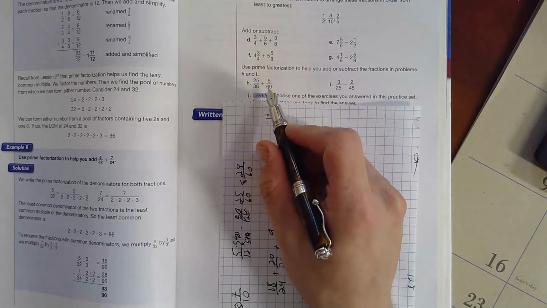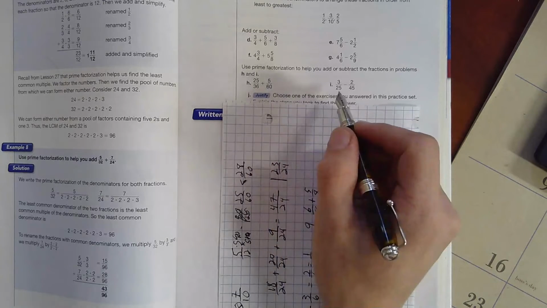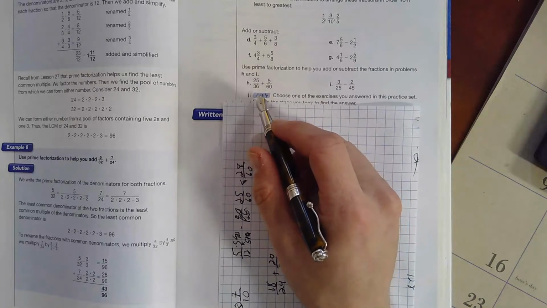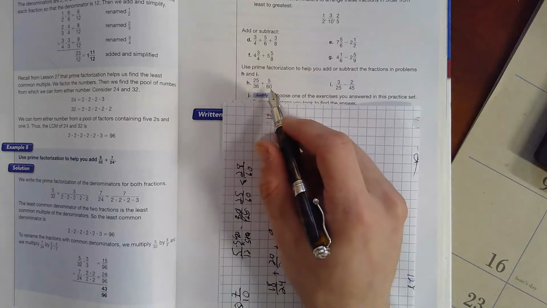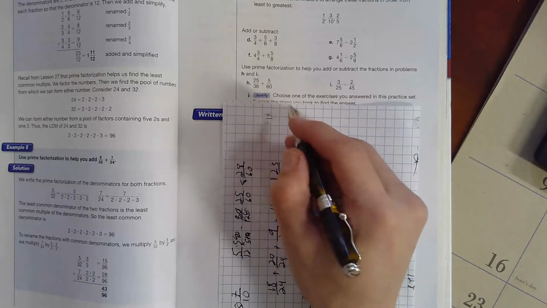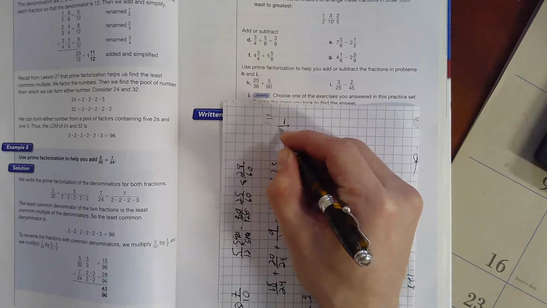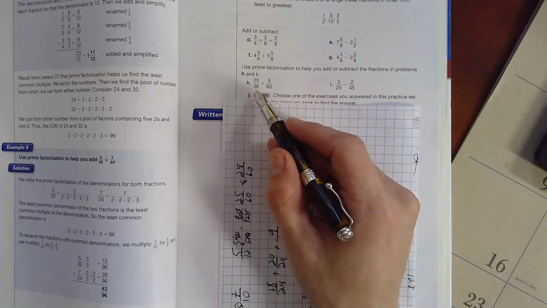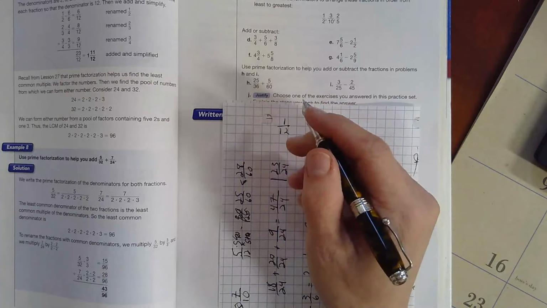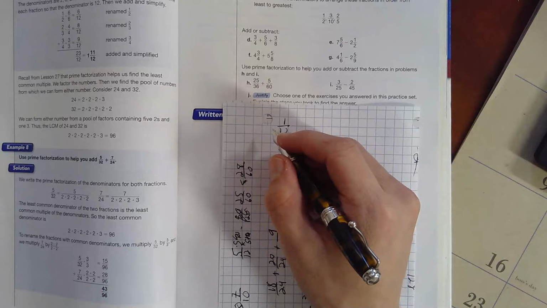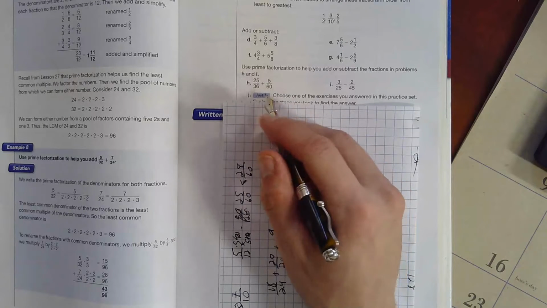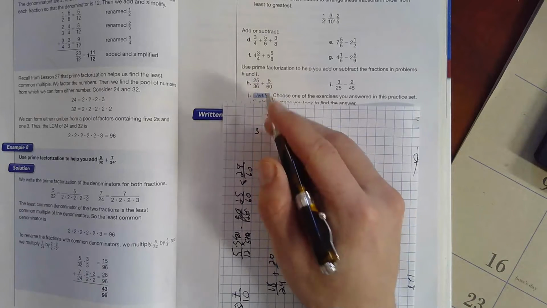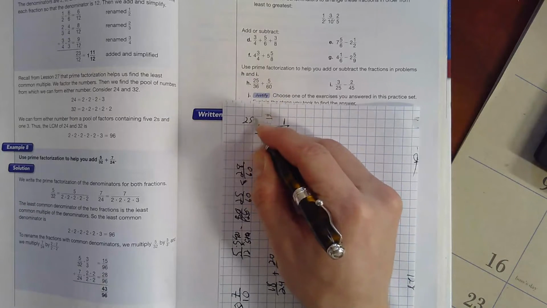So here we're just going to go ahead and, instead of making it bigger, we're going to make them smaller, but we're going to try and make them smaller to the same level. 1/12 and 36 goes into 12. 3 times, so that's 25 divided by 3.